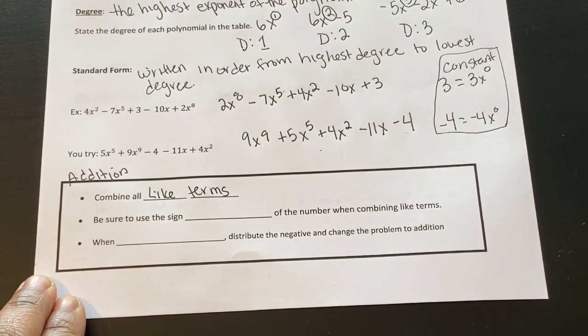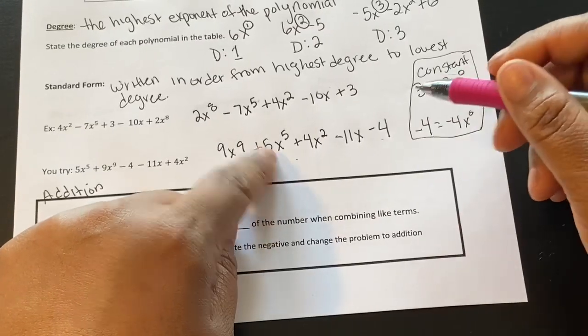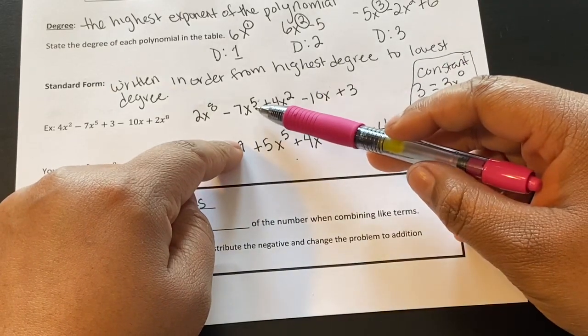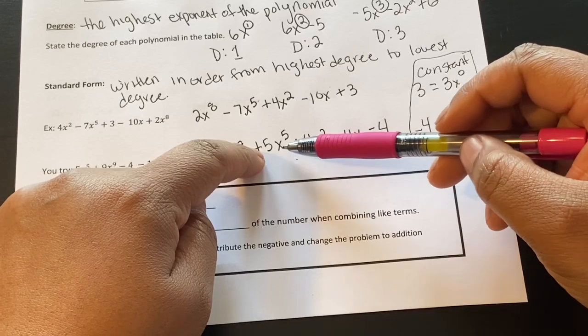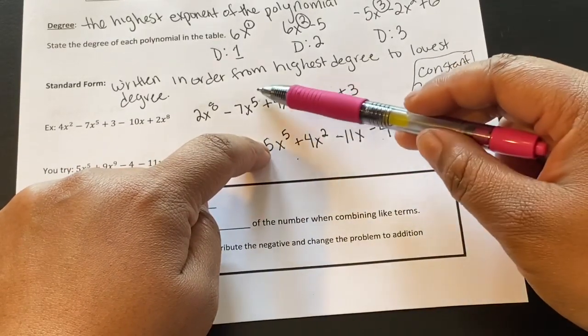Like terms are terms that have the same degree. So here, if I was to add these two polynomials in standard form, I would be able to add negative 7x to the 5th plus 5x to the 5th because they are like terms. They have the same degree.